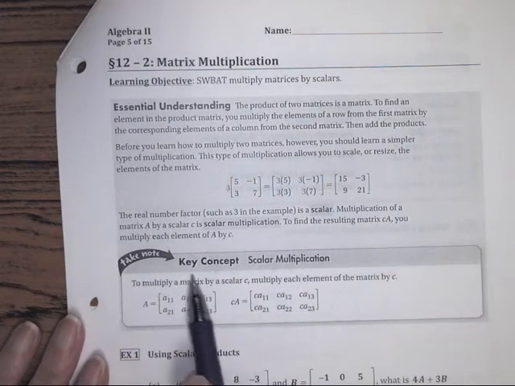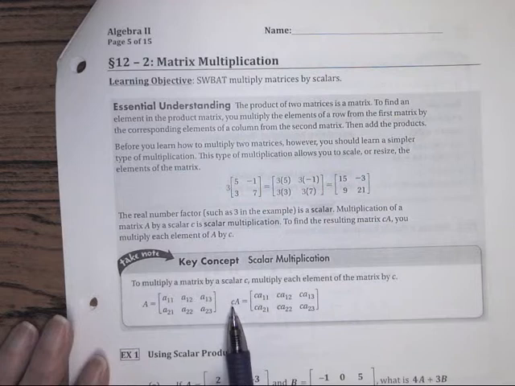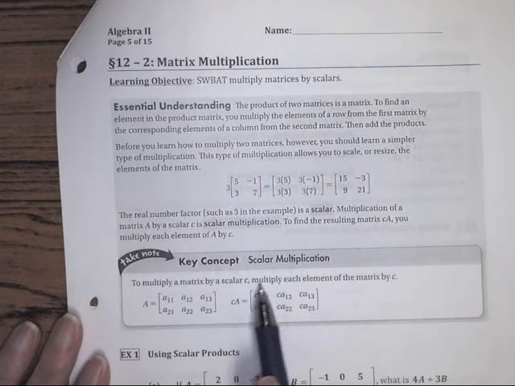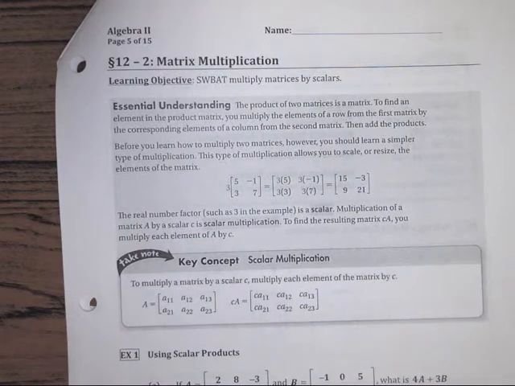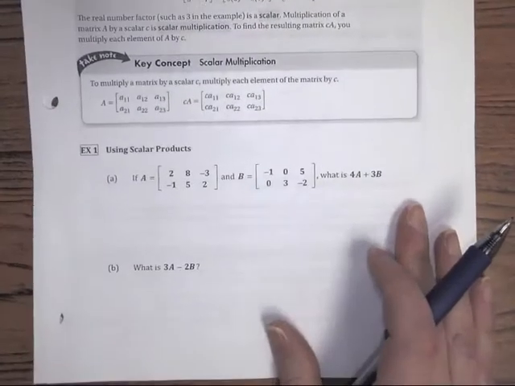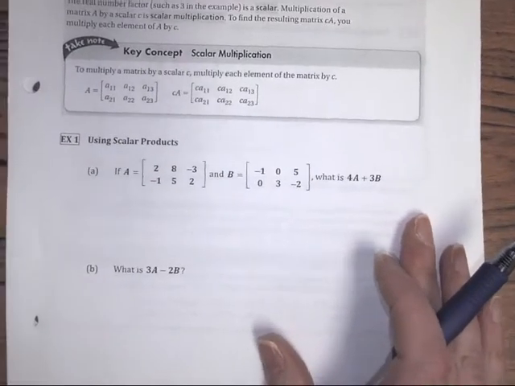So if you have a matrix, and then you have a scalar, a number, times that matrix, you're just going to take everything in there and multiply it by that number. So it is pretty easy. So we're going to do a whole problem here at the bottom of the page.